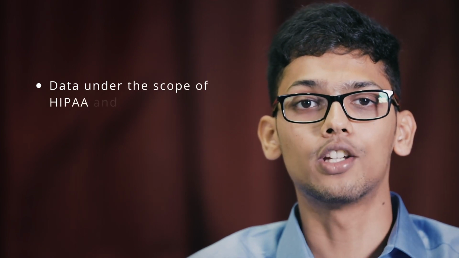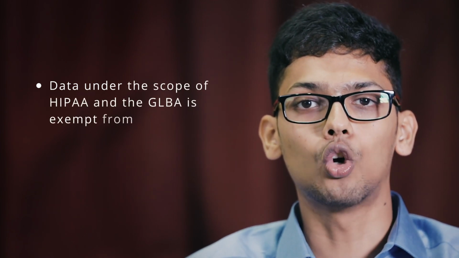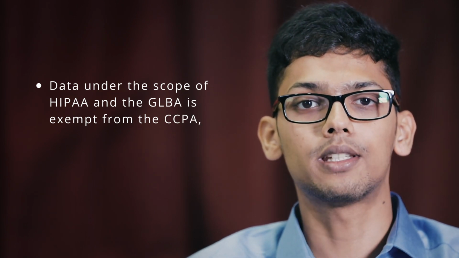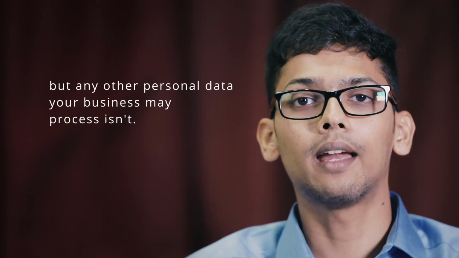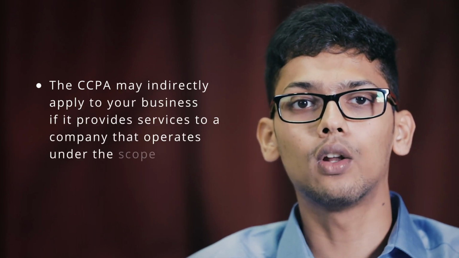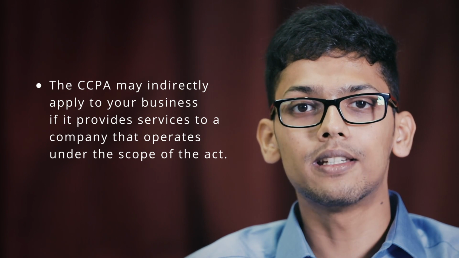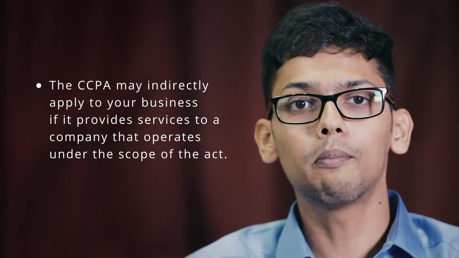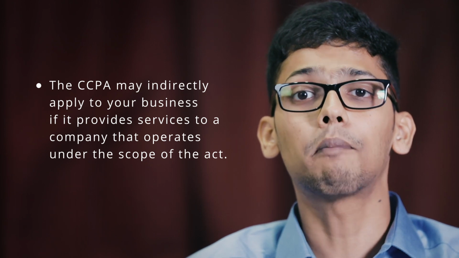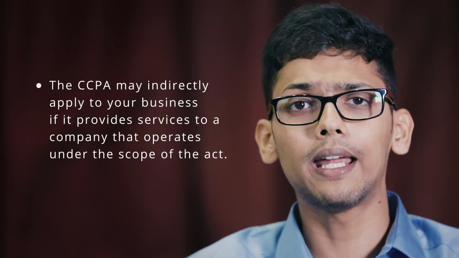If your organization is subject to regulations such as HIPAA or the GLBA, the data under the scope of these acts is exempt from the CCPA. But if you process any other personal data, the CCPA will apply to it. If your business provides services to a company regulated by the CCPA, that business is obligated to ensure that your business processes information in compliance with the Act. So the CCPA will indirectly apply to you. Considering all this, it's highly likely that you'll have to comply with the CCPA.